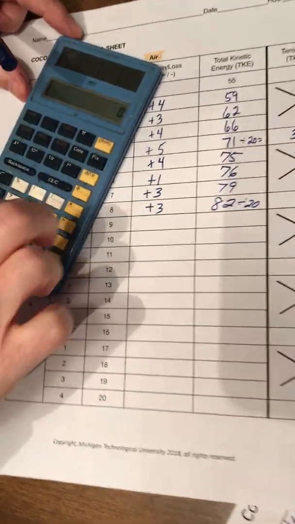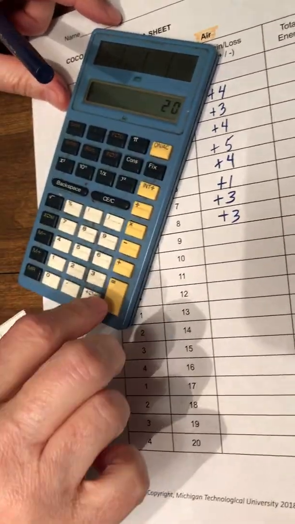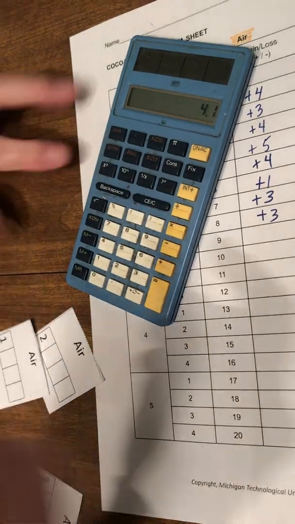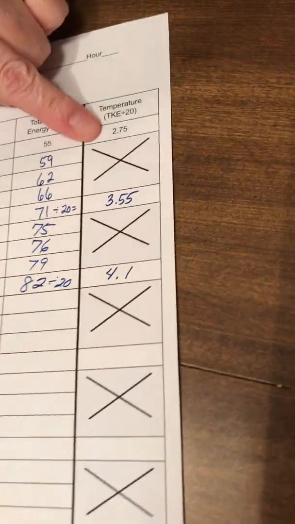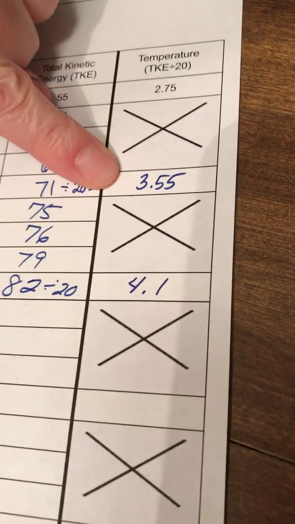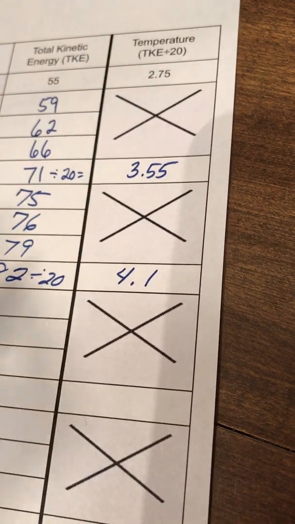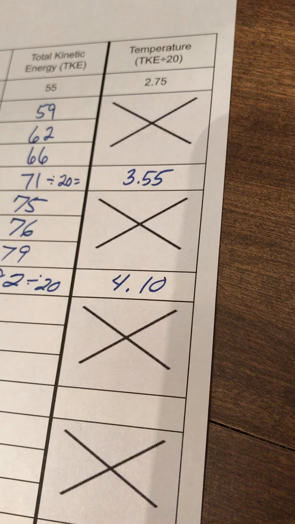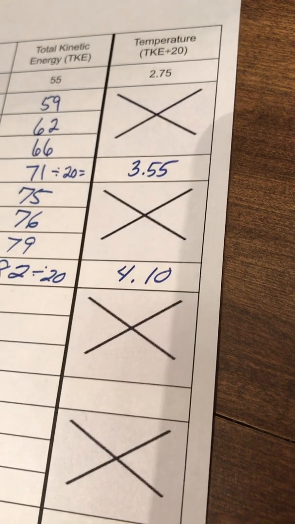And we have 82 divided by the 20 molecules of air, and we get 4.1. Notice what's happening to the temperature. 2.75, 3.55, 4.10. Okay, that's just 2 rounds.